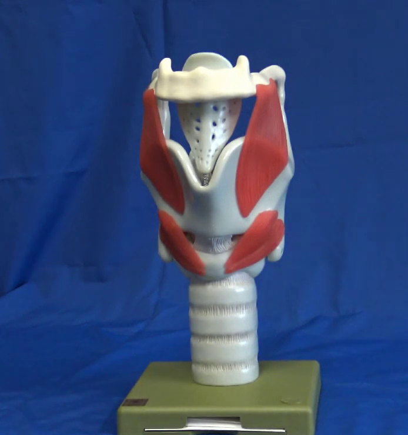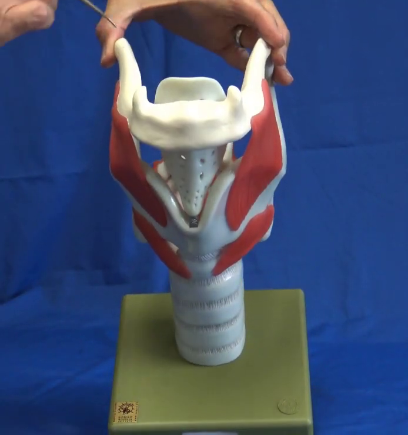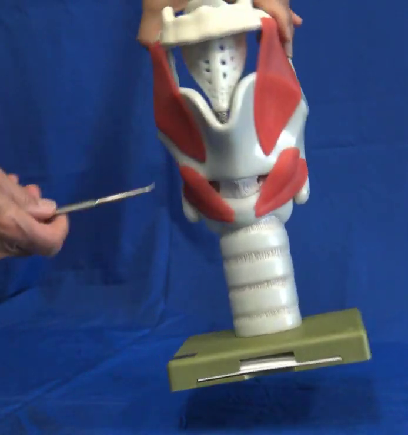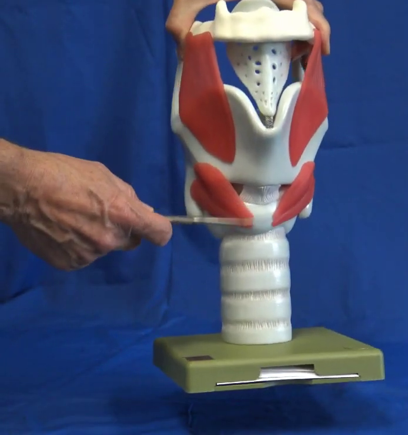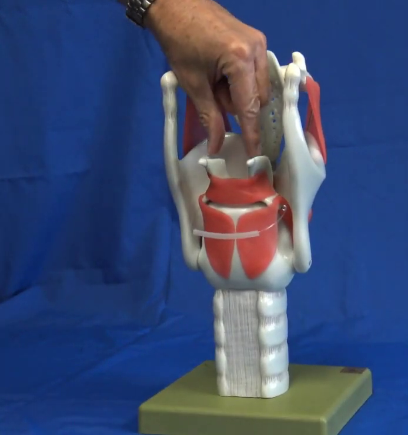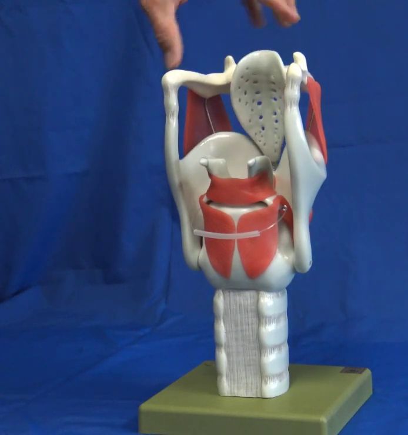We're going to use this Somso model to give you a quick tour of the larynx and the hyoid bone. Here's the hyoid bone. You can see its U-shape, and here's the larynx with its thyroid cartilage, the cricoid cartilage. If we turn it around, we see a pair of arytenoid cartilages and the epiglottic cartilage above.